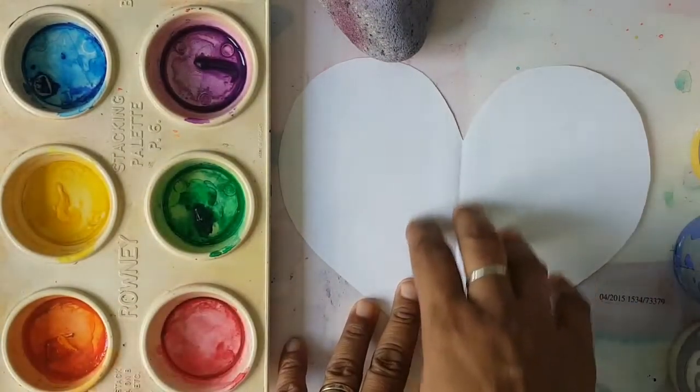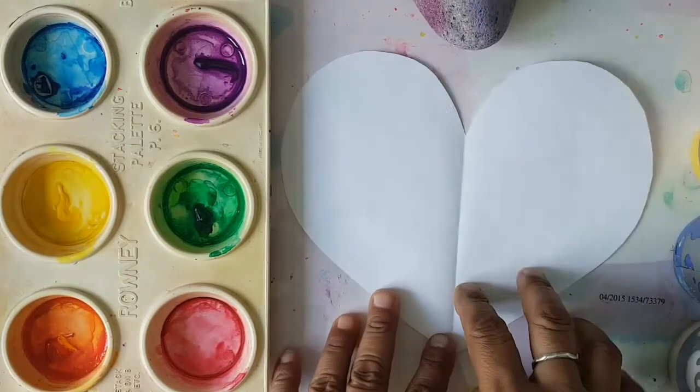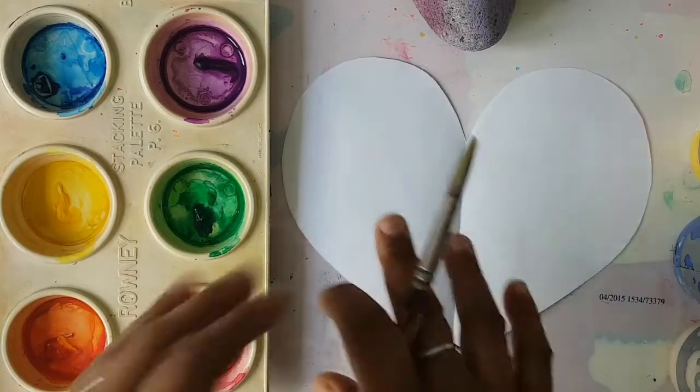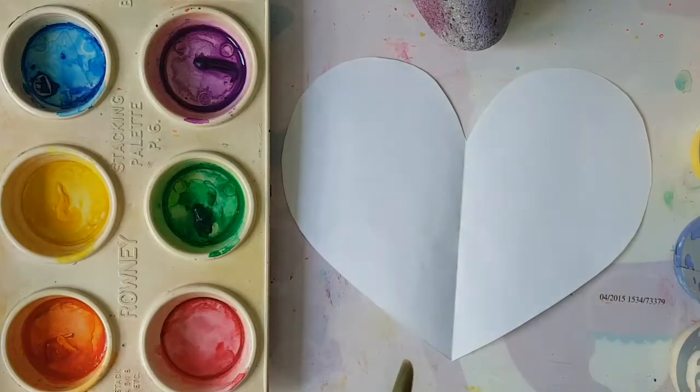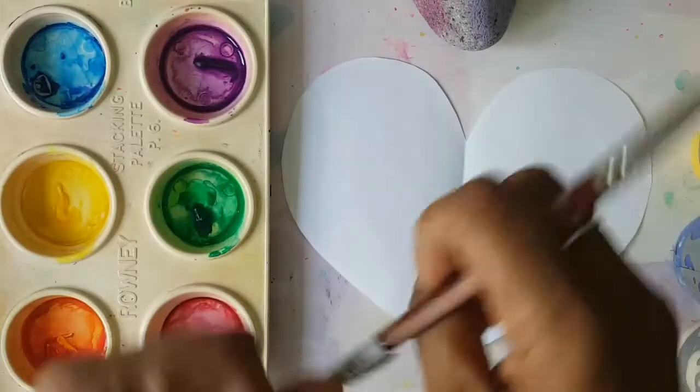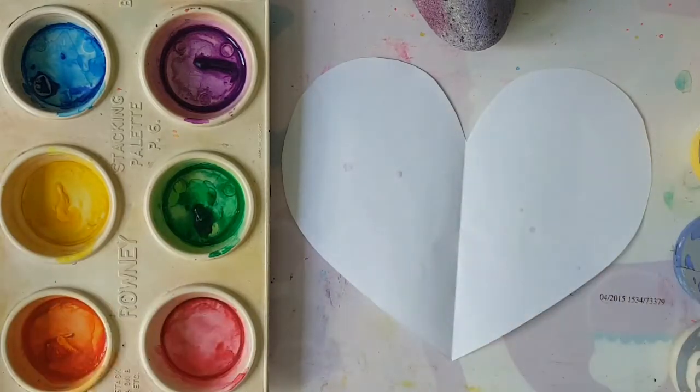So boys and girls, we're going to do a pattern on this heart. We're going to get your paintbrush out and add a pattern to create a beautiful heart with shapes, and through the paints mingling and mixing with each other, it will create a beautiful pattern.